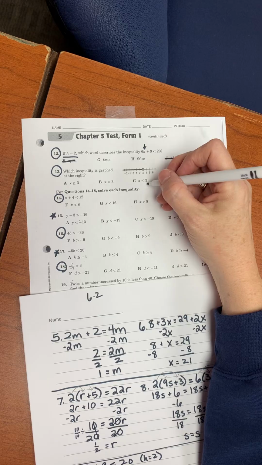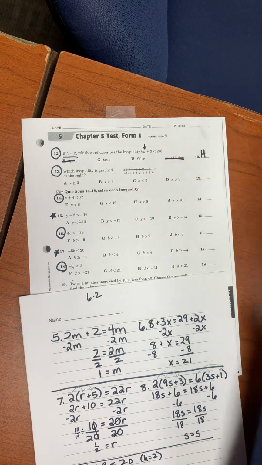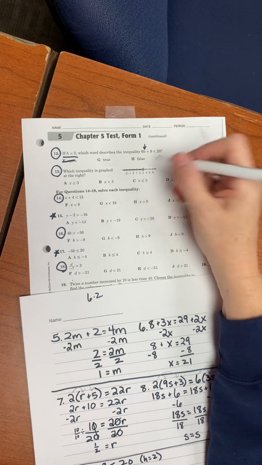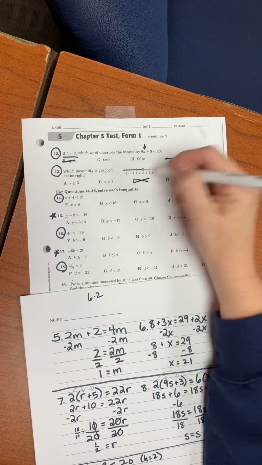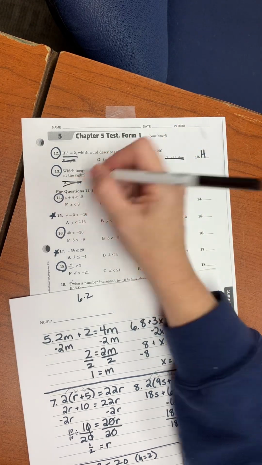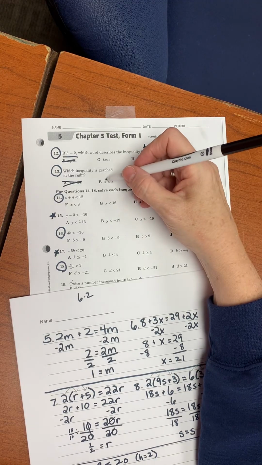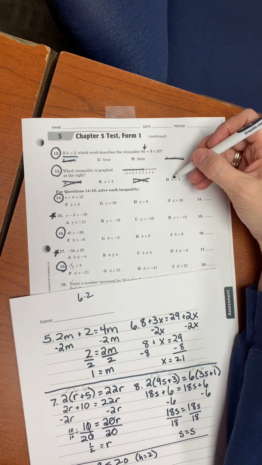So we know it's going to be 3 is either greater than x or less than x or maybe equal to. It's not filled in, so we know it's not going to be or equal to. So let's just go ahead and cross those out. We know it's not that because this circle is open. Okay? So now, is x less than 3 or is x greater than 3?